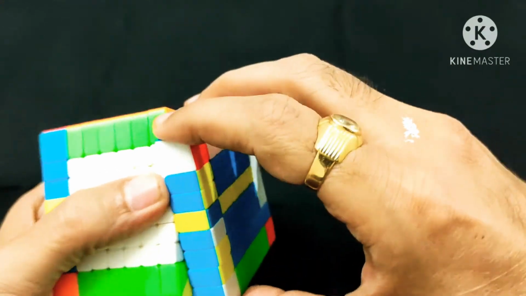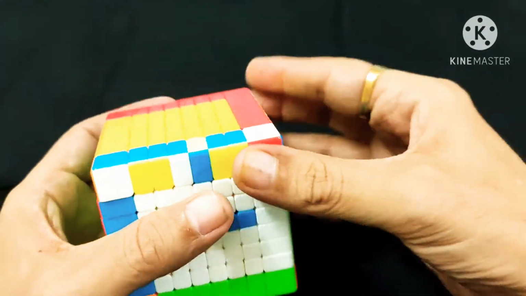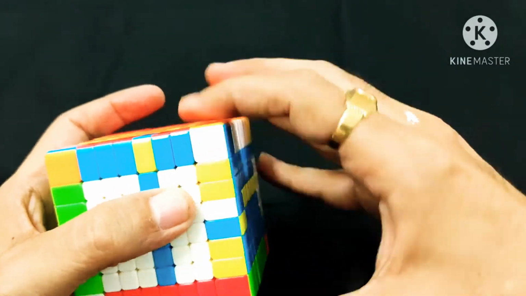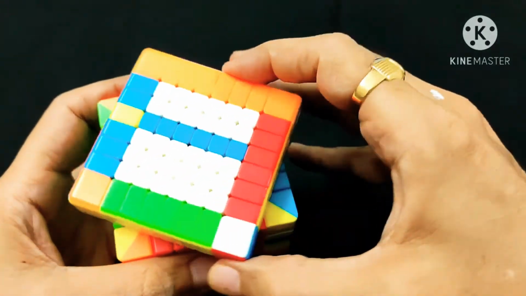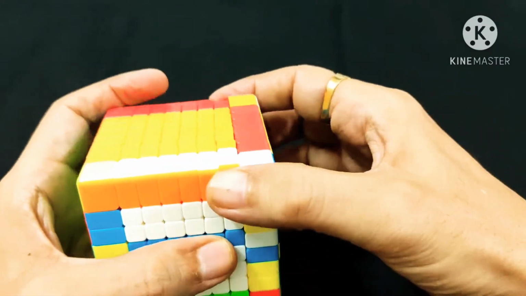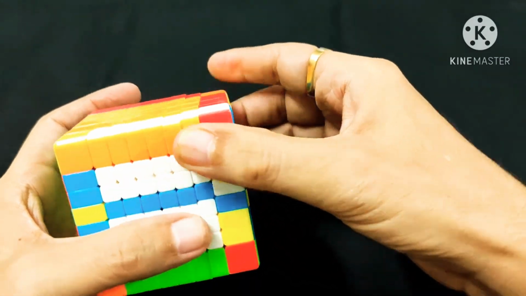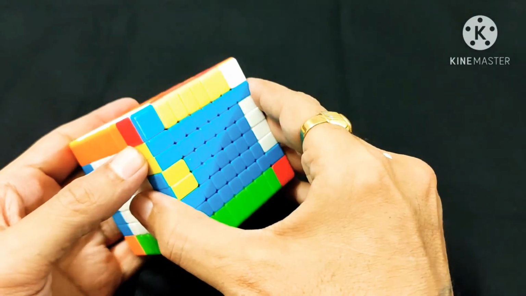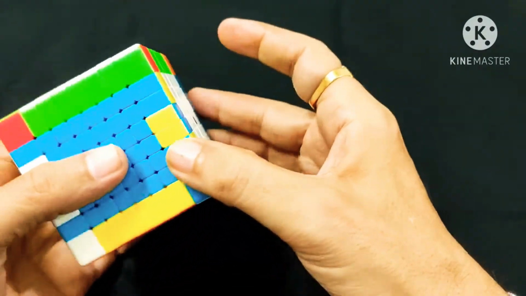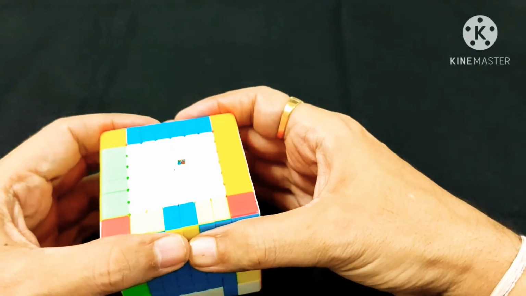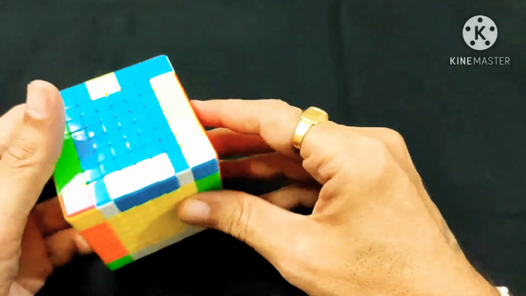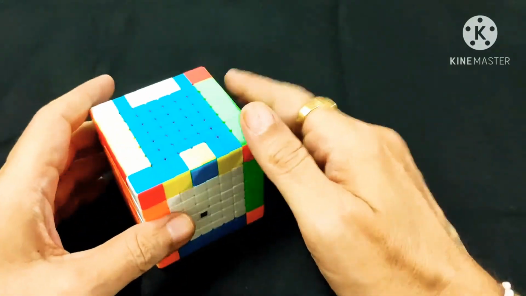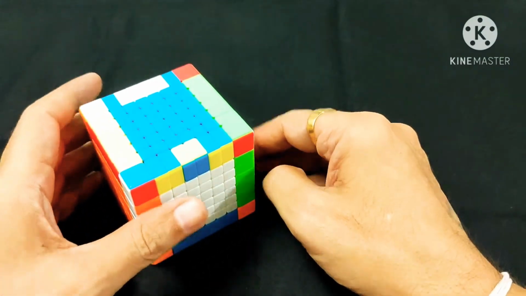and now we have to perform this algorithm, that is R U R' F R' F' R and U'. Now you can see we have an edge parity on both sides. Here also there is an edge parity, and here also there is an edge parity.